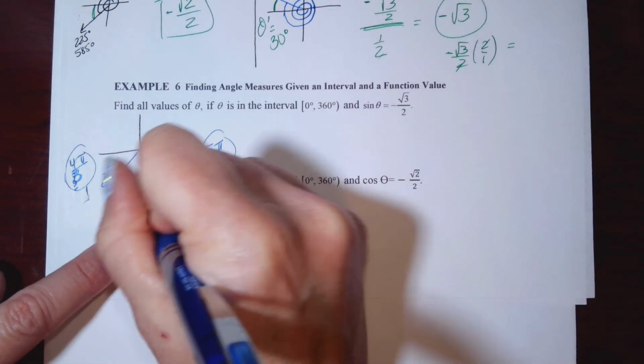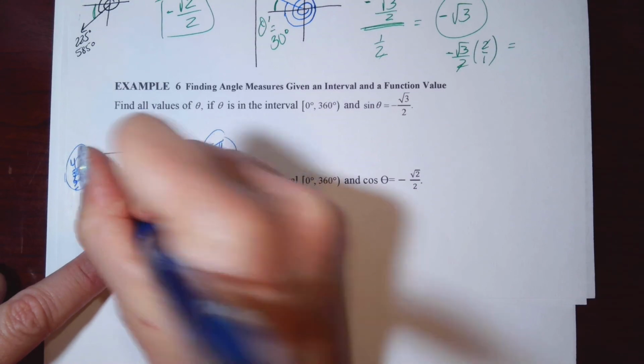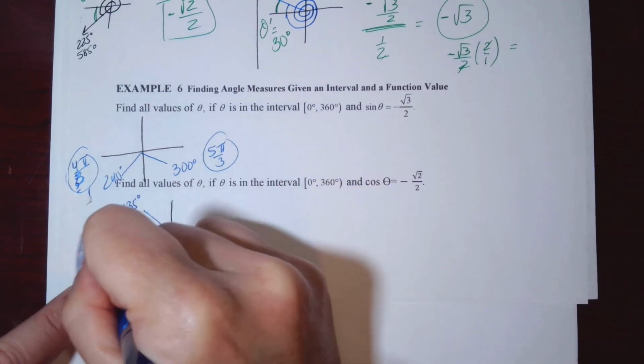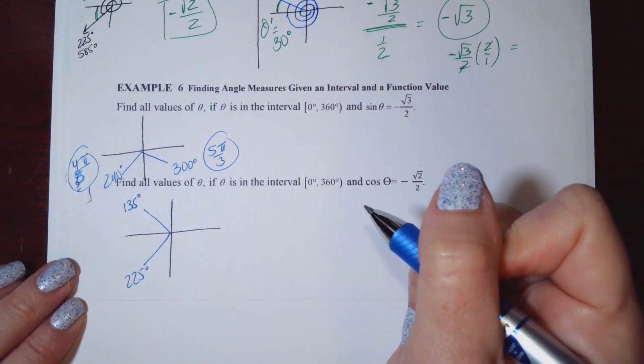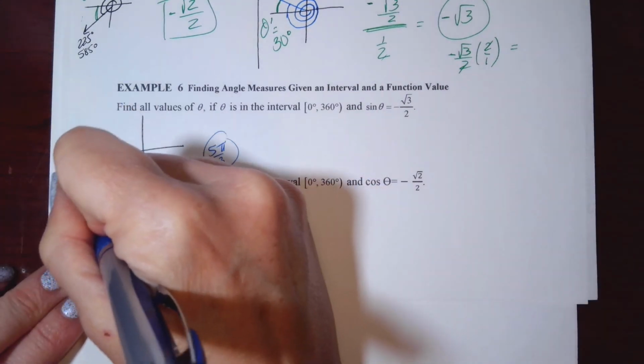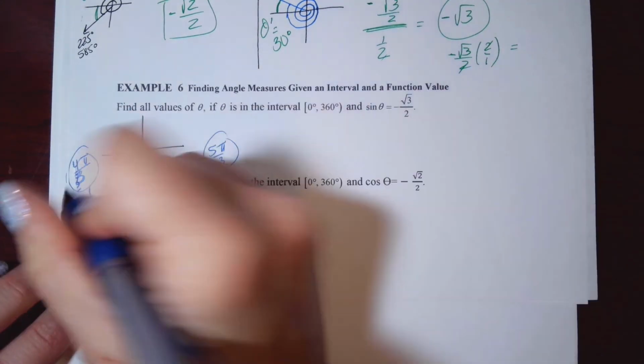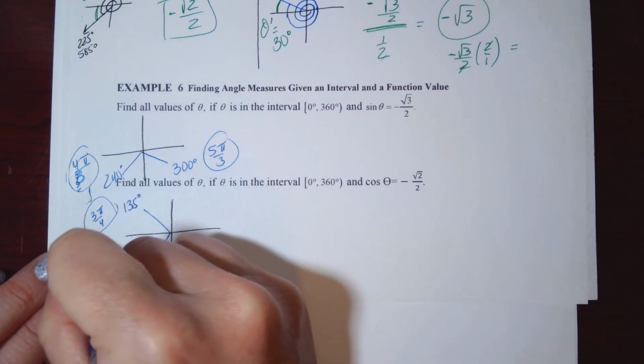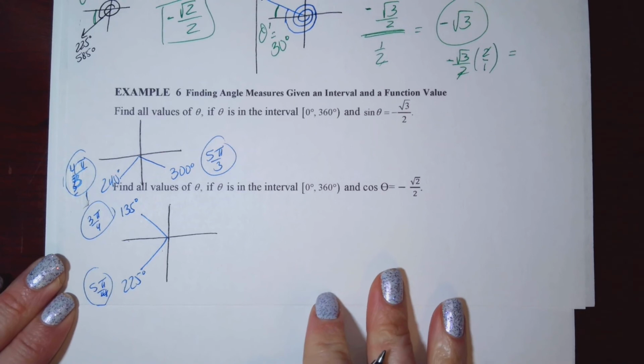So if I go 90 and 45 gets me to 135 degrees, and then 180, another 45 gets me to 225 degrees. That's my 3 pi fourths that I was looking at earlier, or my 4 pi fourths. This would be 5 pi fourths in terms of radians.